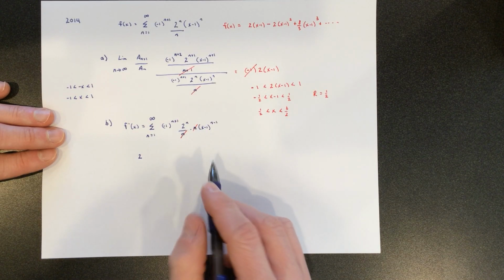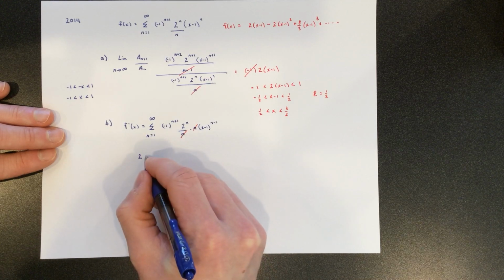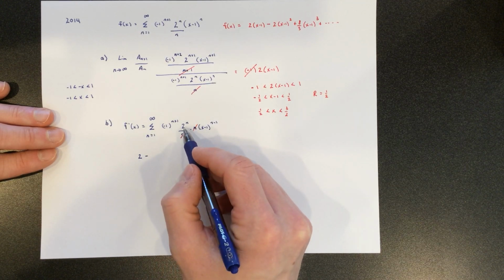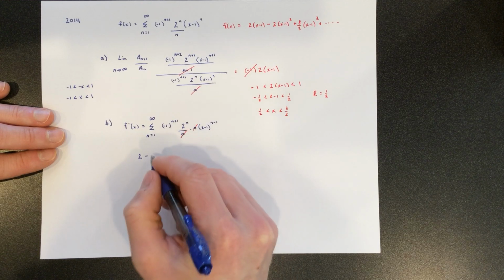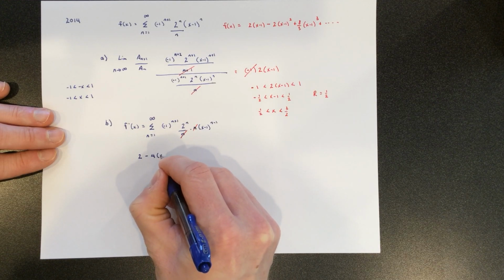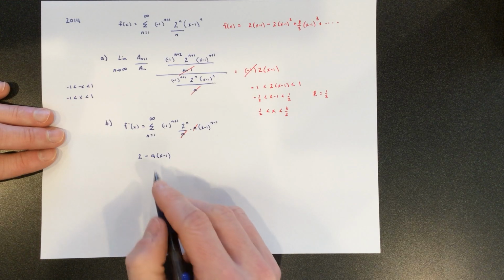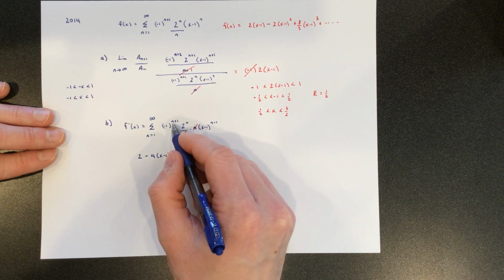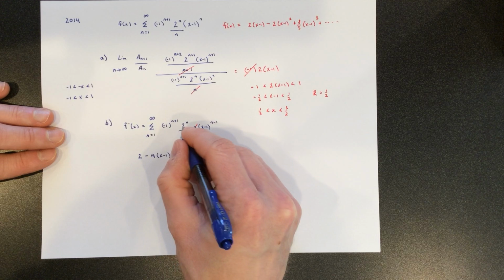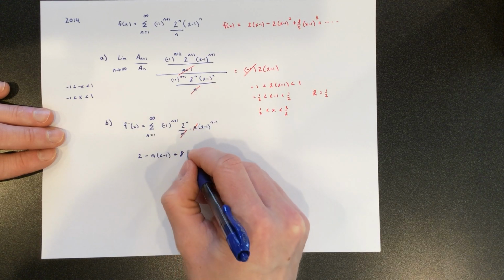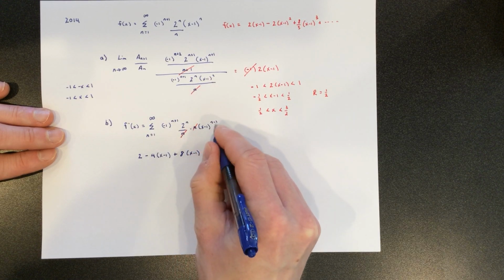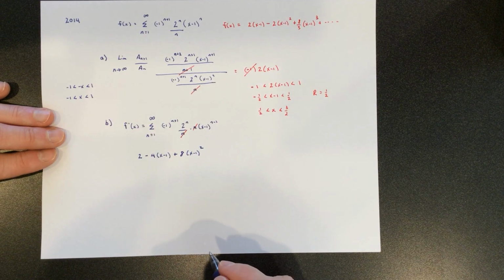Now plug in n equals 2. It's going to make this minus. n equals 2 makes this 2 squared, which is 4, times (x minus 1). 2 minus 1 is 1. Good. Next term, n equals 3. 3 is going to make this positive, so plus 8, 2 cubed, times (x minus 1) squared. 3 minus 1 is 2. See how I did that?